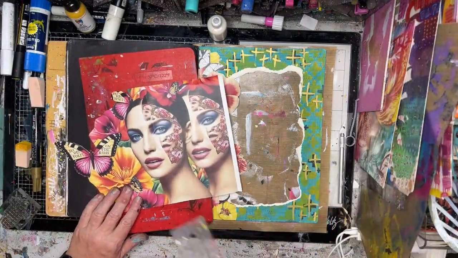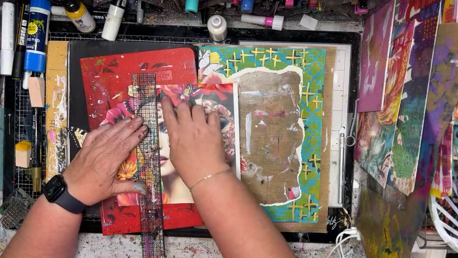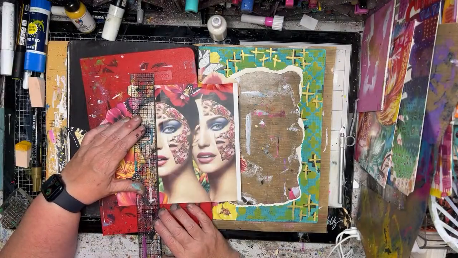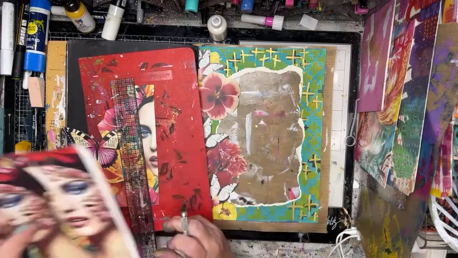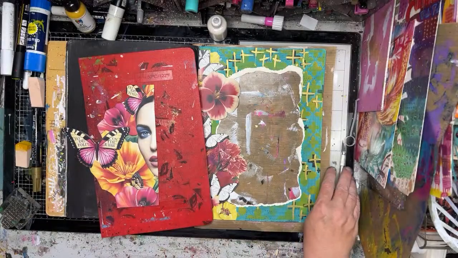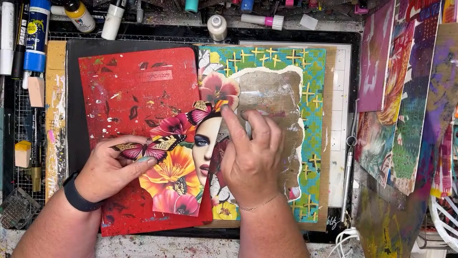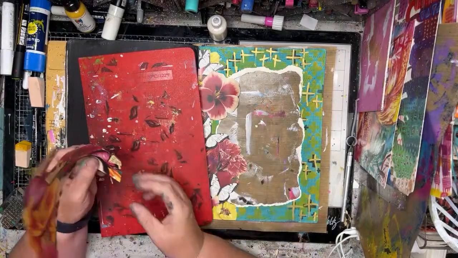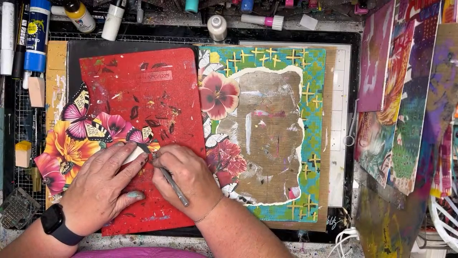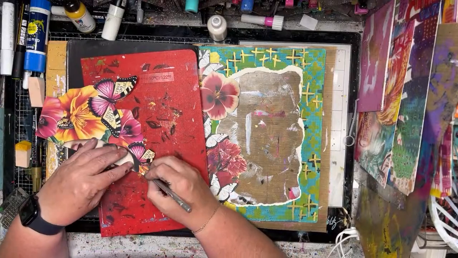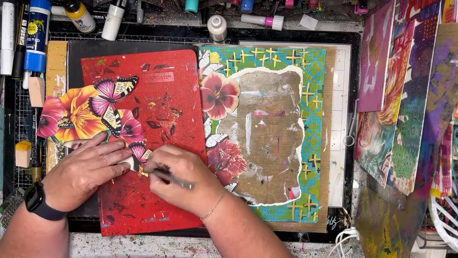I'm going to cut this image up. Don't particularly want these eyes here, so I'm actually going to move it over a little bit. And that now makes a little bit more sense with this sort of flower here. I'm actually going to cut off the top of her head. God, don't throw your craft knife at yourself. That's just really silly. Okay, so this is just going to be sort of a butterfly sitting at its edge.